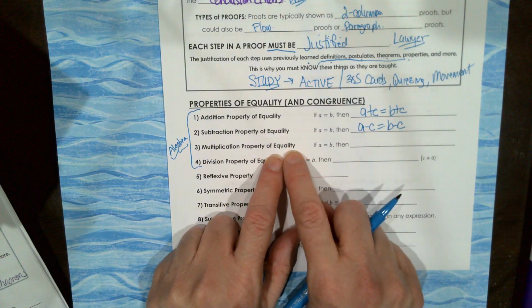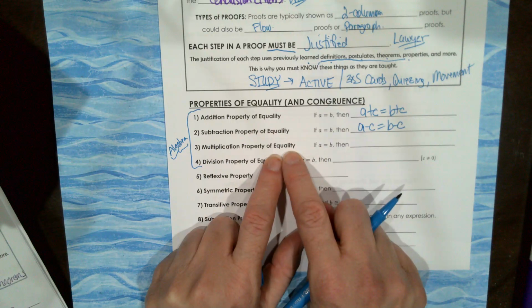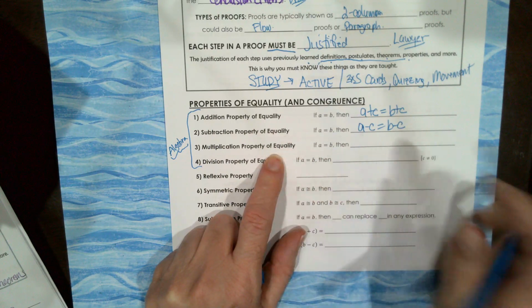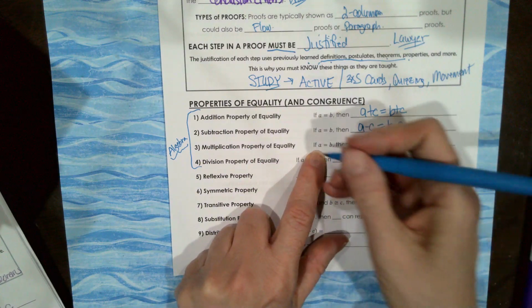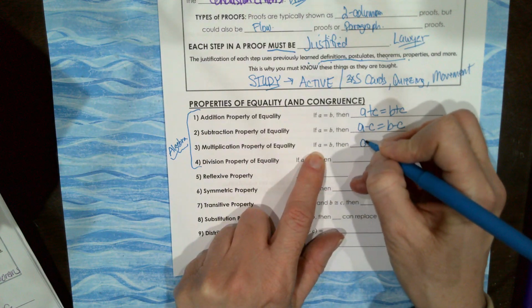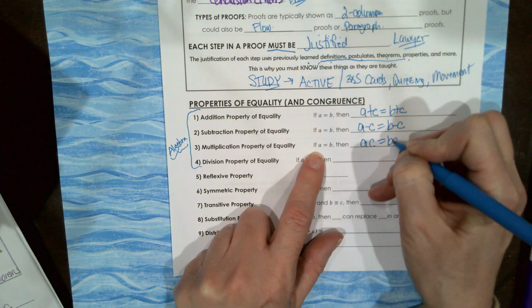Multiplication property of equality. If you multiply both sides of the equation by the same thing, the equation stays true. So again, we start with A equals B, so multiply both sides times C. A times C equals B times C.